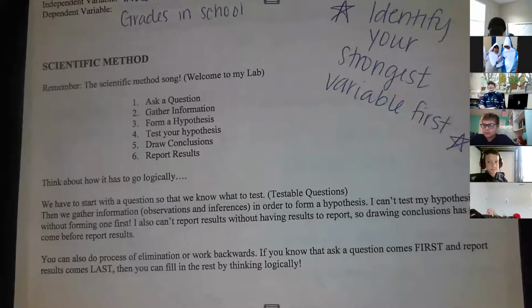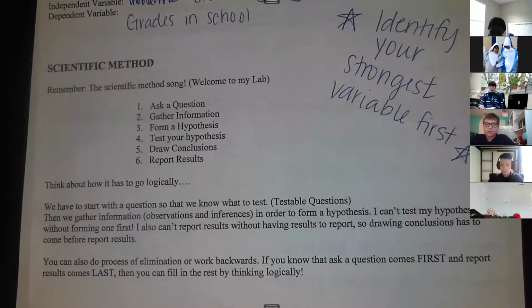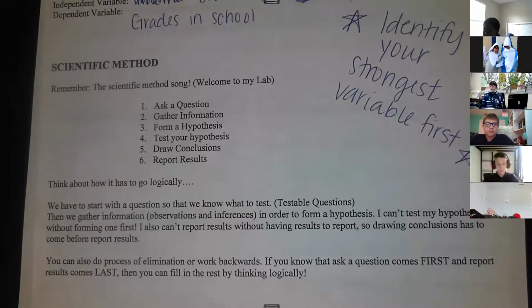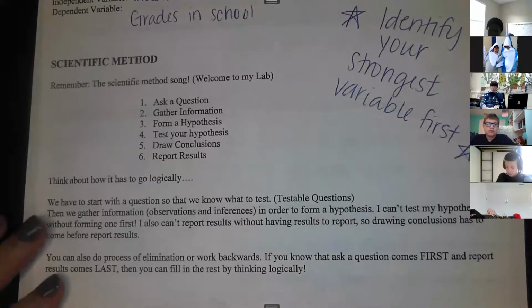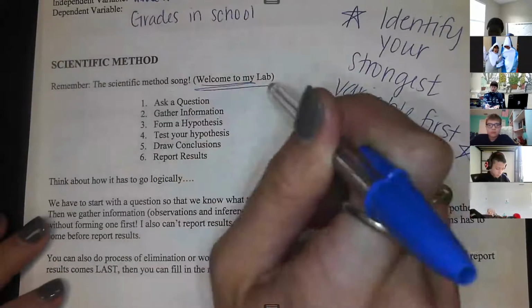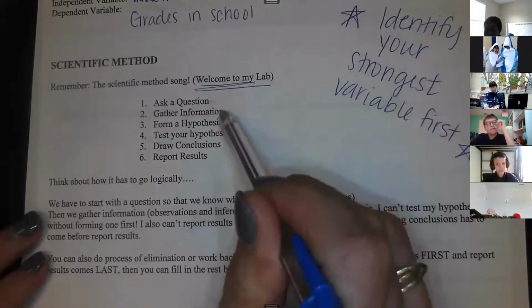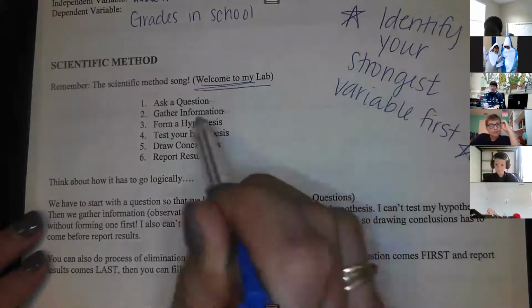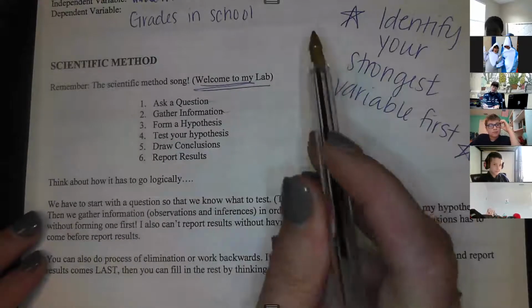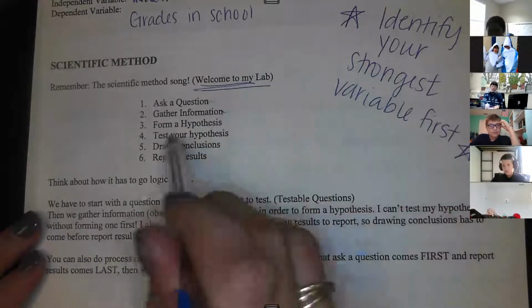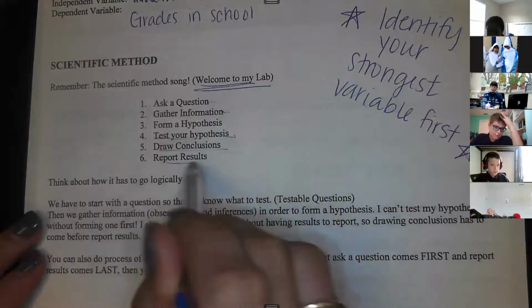So I added this section just in case you forget the steps of the scientific method. Remember our song, Welcome to My Lab? So we can ask a question, gather information. We can form a hypothesis. Then we test our hypothesis, draw conclusions, and report results.